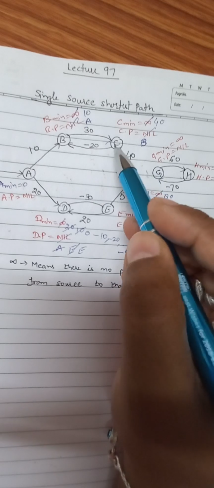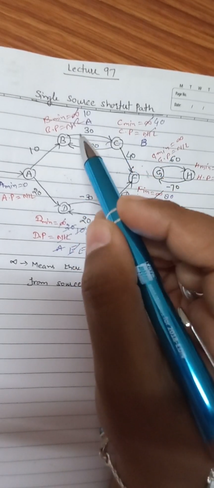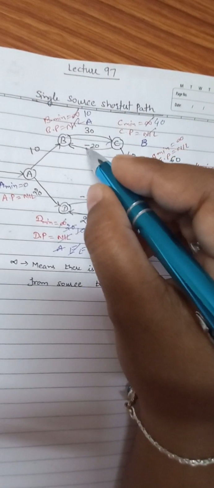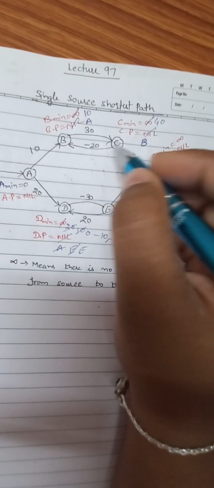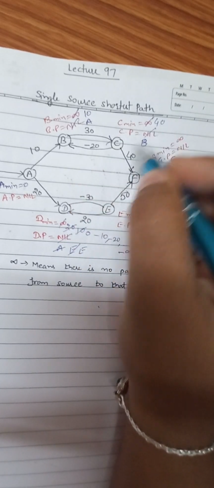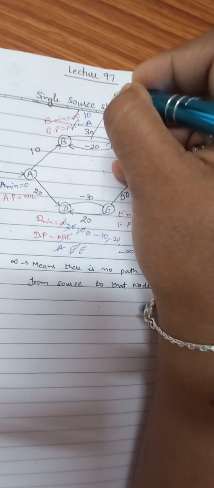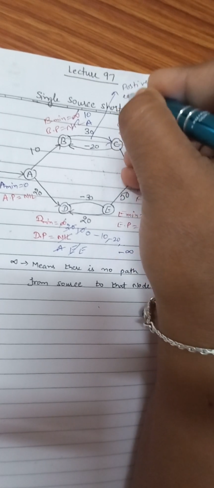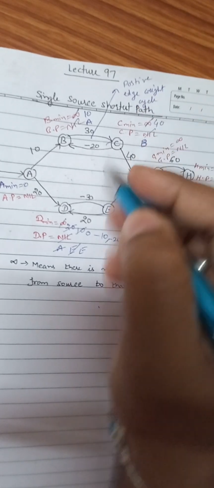So here we are able to see the value of this is 40, then minus 20, again it will be 20, like this it will go. So we can see this is a positive edge cycle, so every time it is increasing. Here 40 minus 20, so again it will be 20, again it will increase, so it will be 70, like this. So it will increase. So we can say this is a positive edge weight cycle, where every time the weight is increasing.